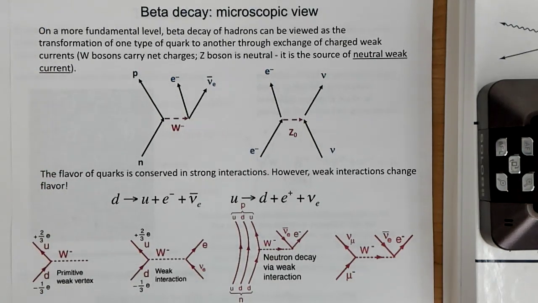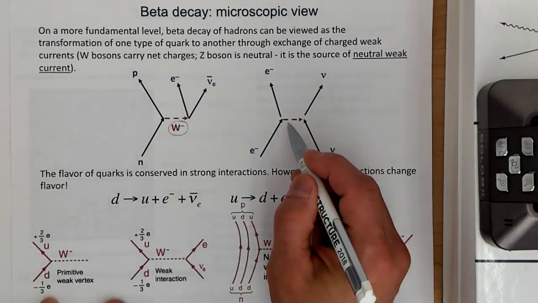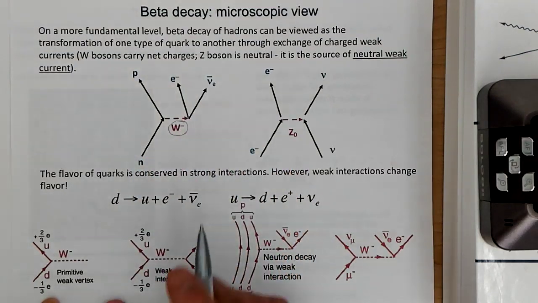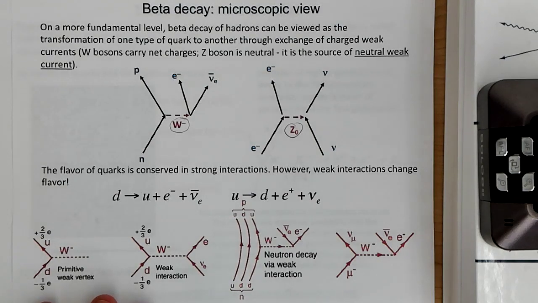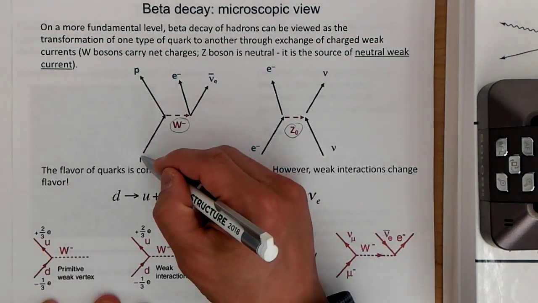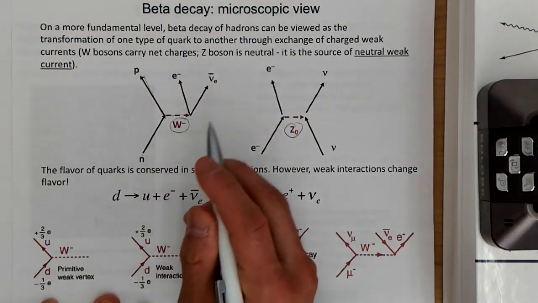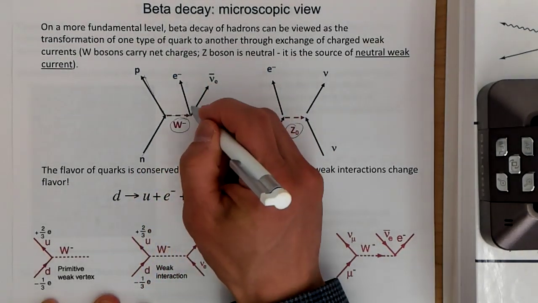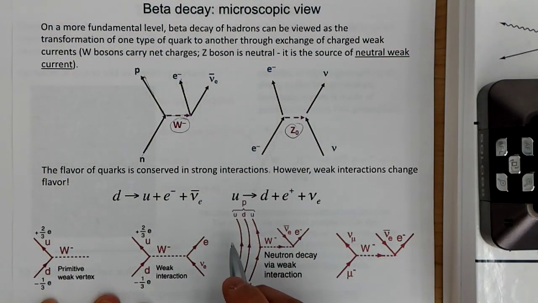Now, we've actually already talked about this last time, but let's review it again. From a microscopic point of view, we can talk about the beta decay as being mediated by the W- particle, or the W+, the antiparticle to the W-, as well as the Z0, the neutral boson. So if we have the beta decay from the neutron to the proton, we have a W- particle being spit out, and then we have the production of an electron and an anti-electron neutrino. All right.